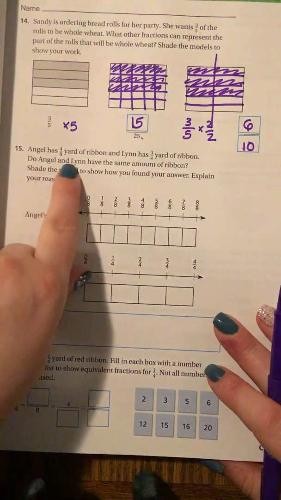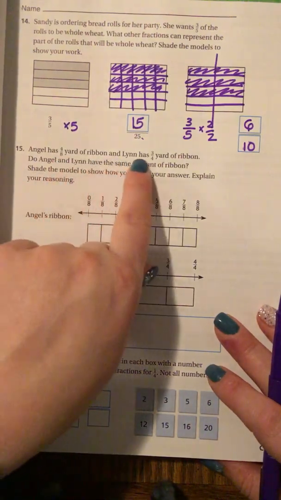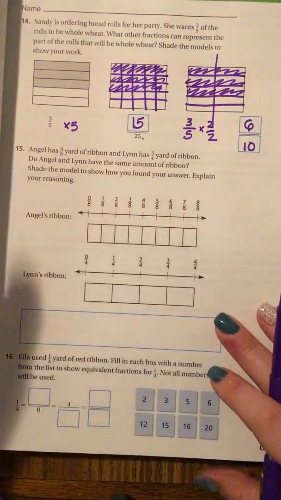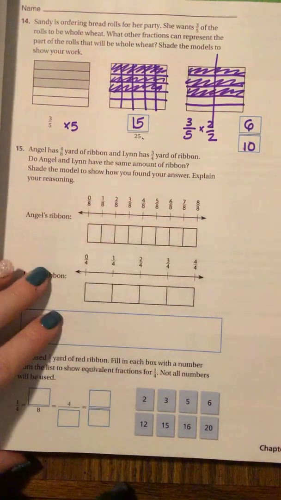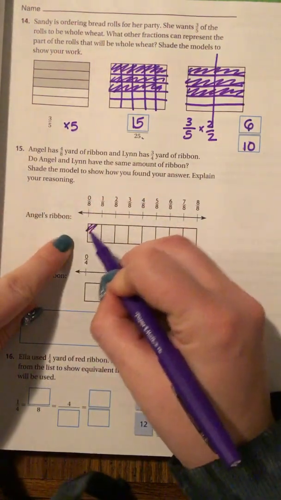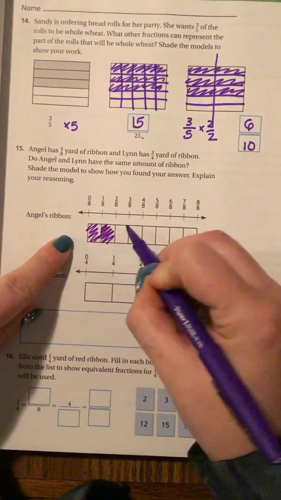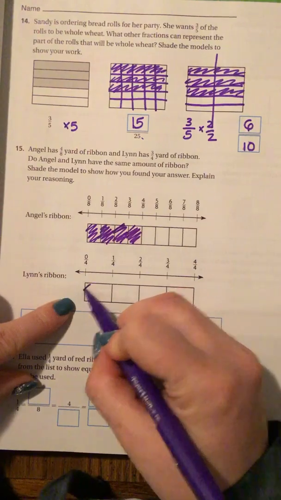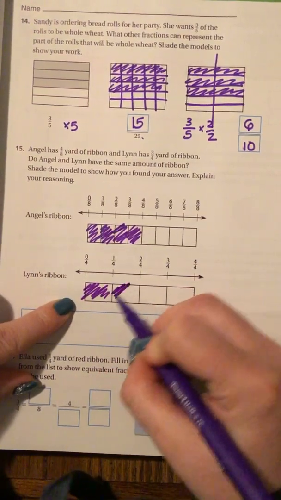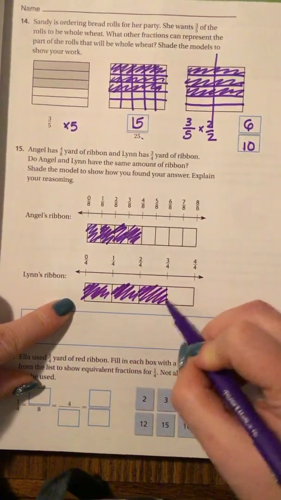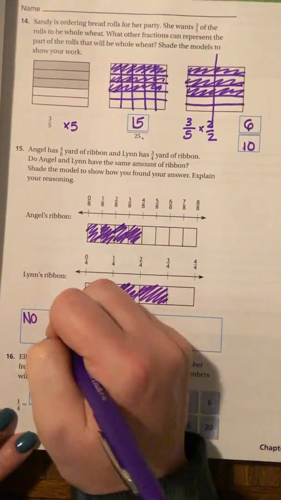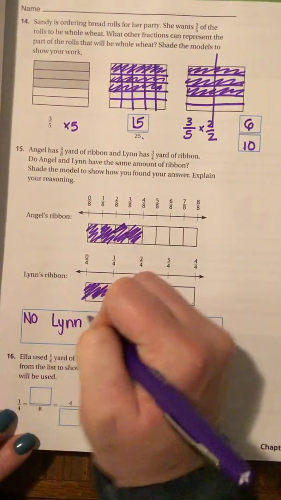All right, Angel has 4/8 yard of ribbon and Lynn has 3/4 yard of ribbon. Do Angel and Lynn have the same amount of ribbon? Shade the model to show how you found your answer. So Angel's is 4/8. So there's 1, 2, 3, 4/8. Lynn has 3/4. So there's 1, 2, 3. I can see that they do not have the same amount, and I can see that Lynn has more.